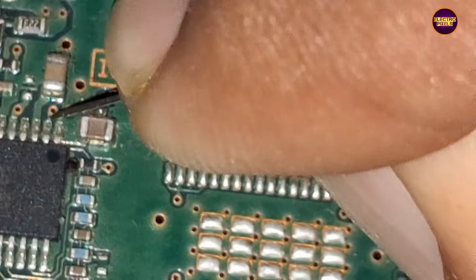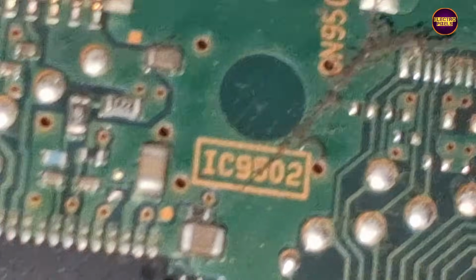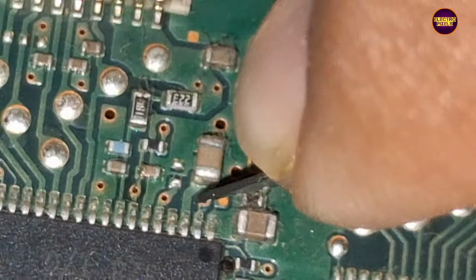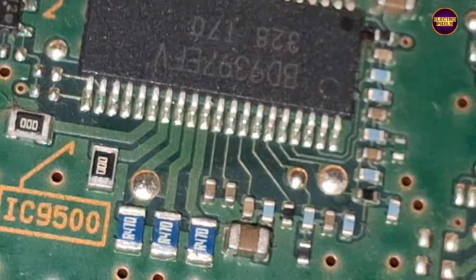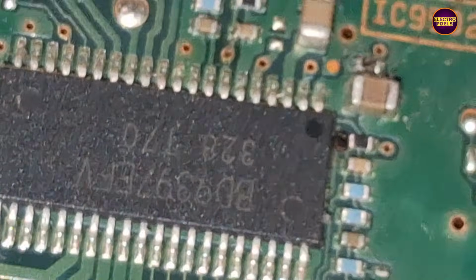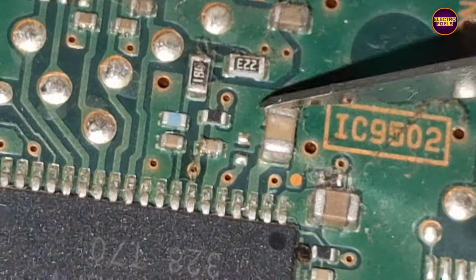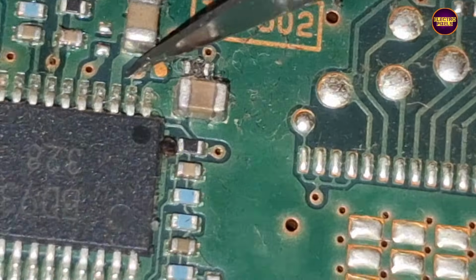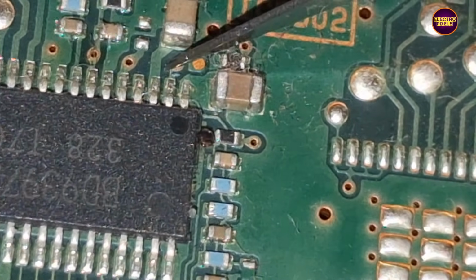To resolve this issue, we performed a controlled modification on the inverter IC. Here you can see the LED inverter IC, in which the second pin functions as the backlight protection feedback pin. By carefully isolating the protection pin from the PCB trace, the erroneous protection signal is prevented from reaching the system control circuit.